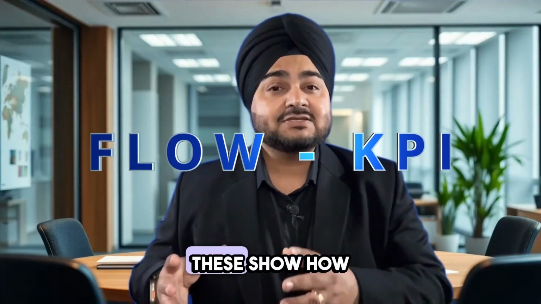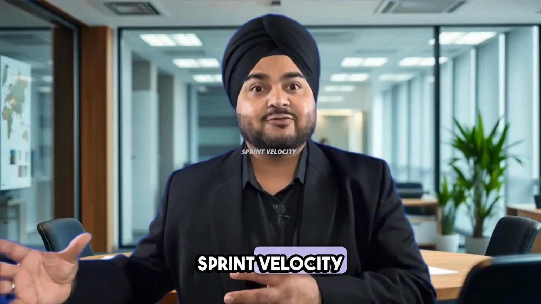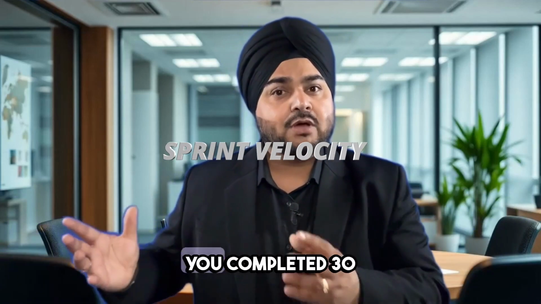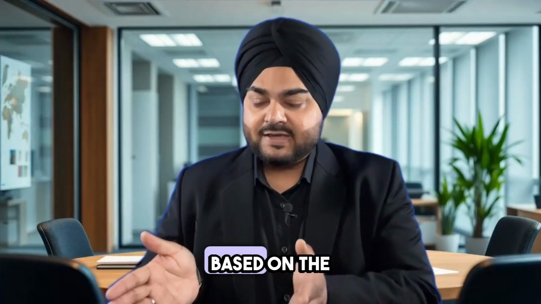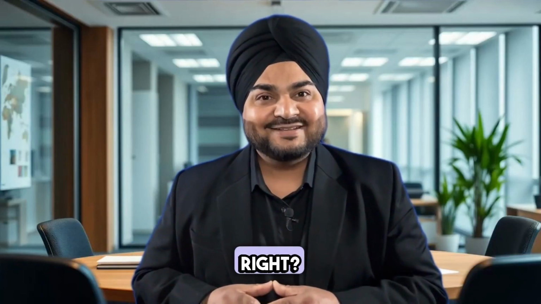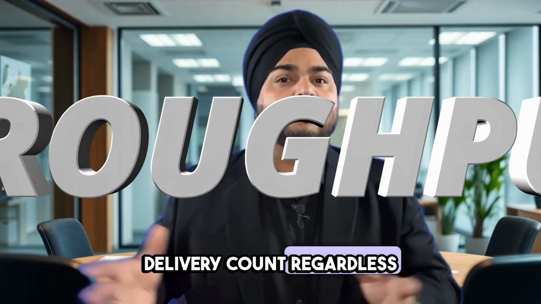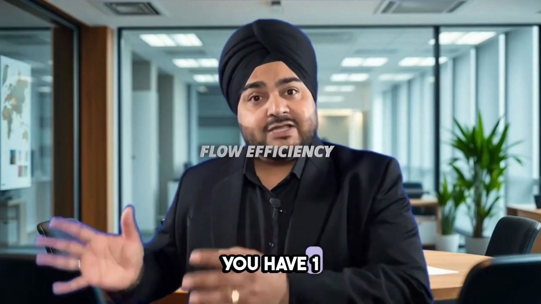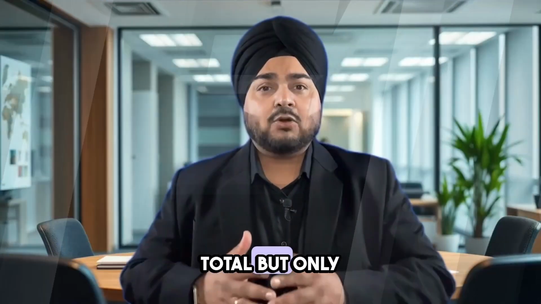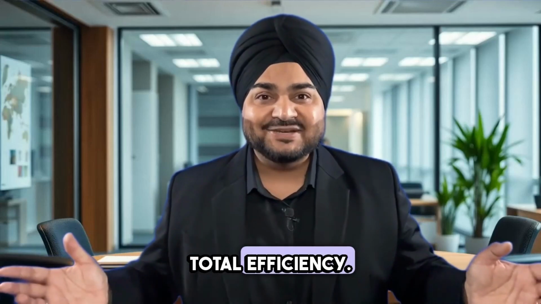Now let's move into the flow KPIs. These show how work is actually moving throughout the system. Sprint velocity, for example. In sprint 2, you completed 30 story points. This helps you plan future sprints based on the real output, right? Throughput. You finished 6 stories. That's your raw delivery count, regardless of the points. Whereas flow efficiency is where you have 1 story that took 10 days total, but only 4 days were active work. That's 40% flow efficiency, right?